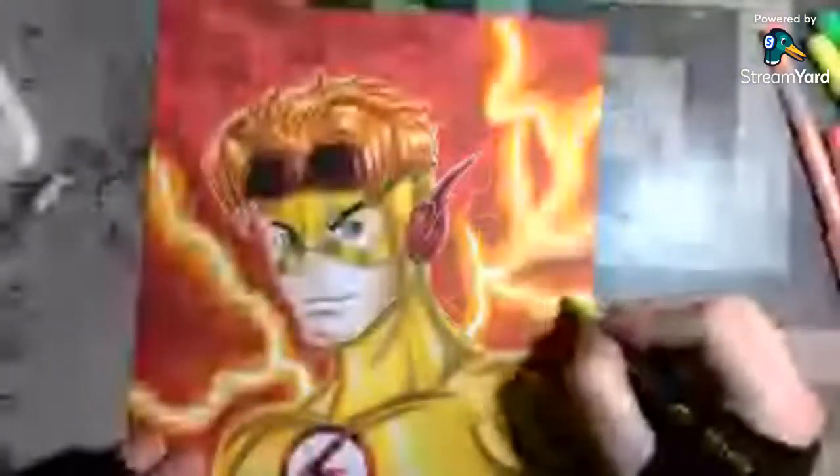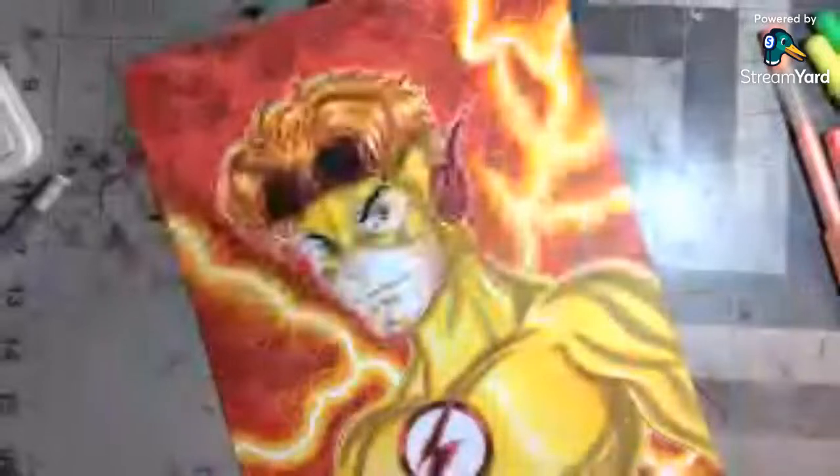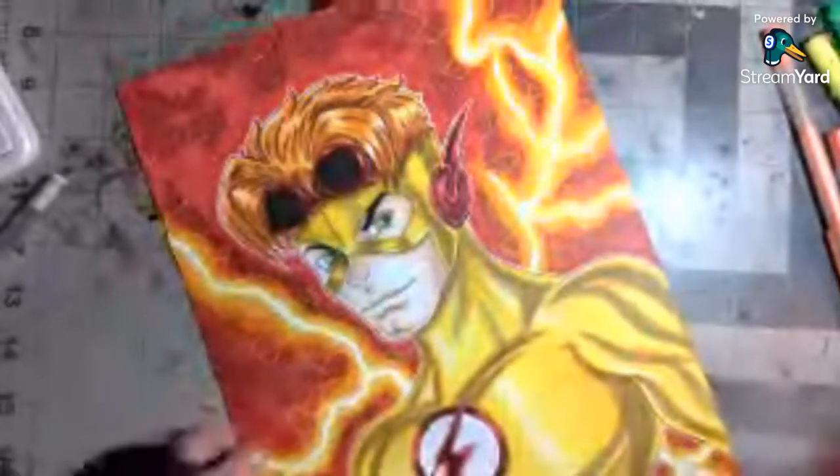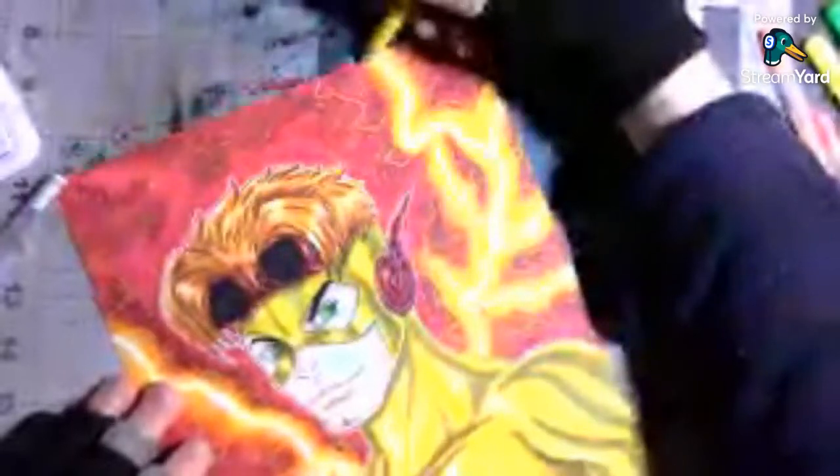All right, I think we're almost done here. Just need to do my last layer of inks, kind of tidy this up. Oop, sorry, it's looking a little sloppy. Hold on, another dry. Boy. Just some extra pencil crayon work, just around the edges here.